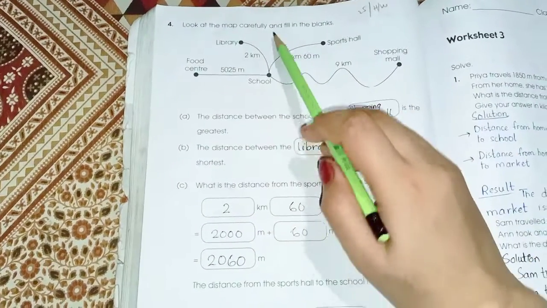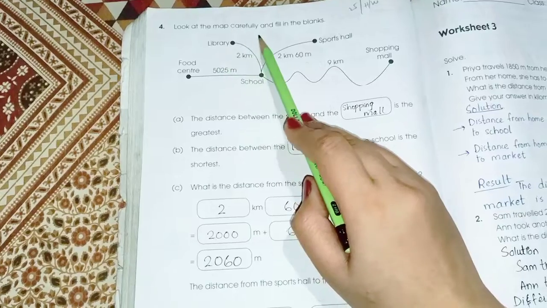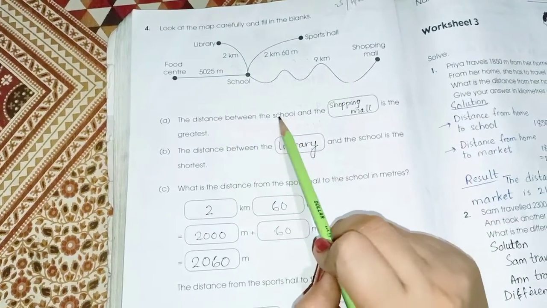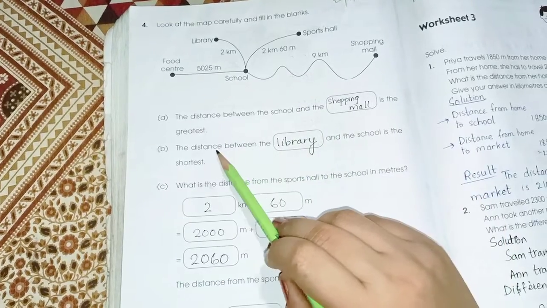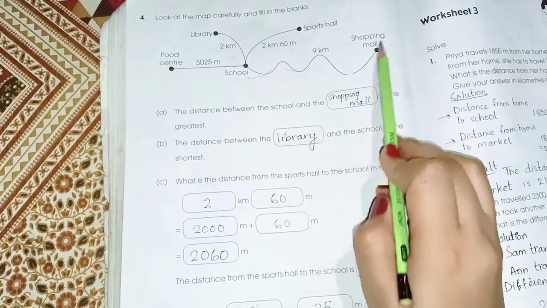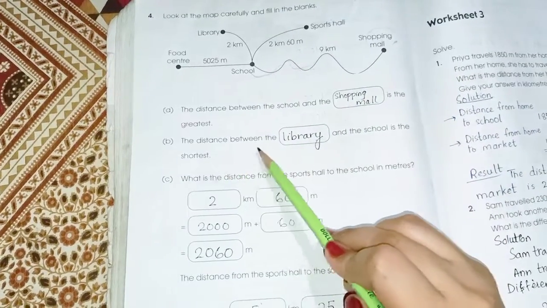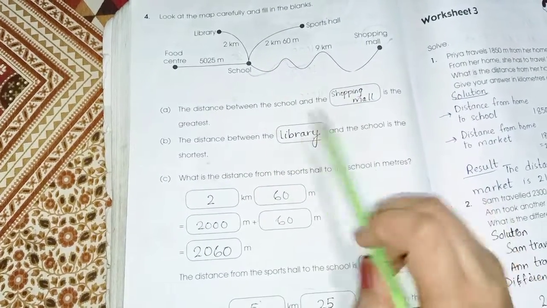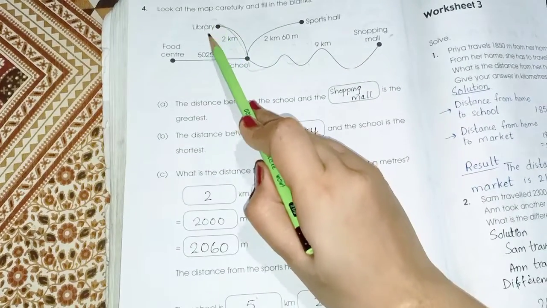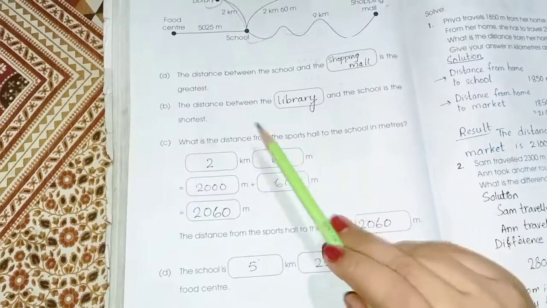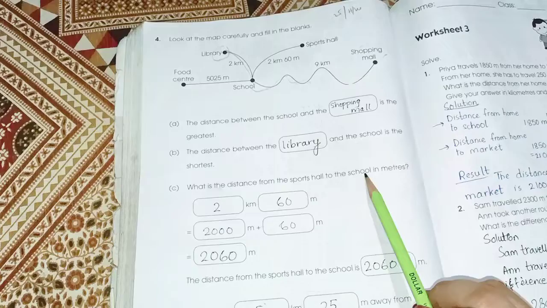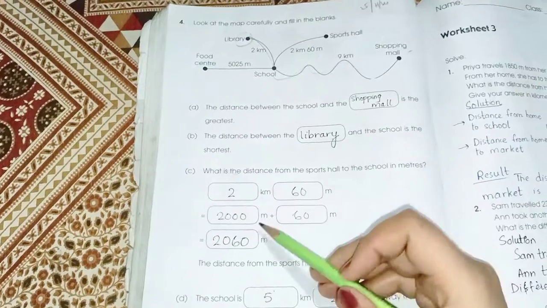Now page number 132. Here we have to solve the blanks. Look at the map carefully. Fill in the blanks. This is the map. So the distance between the school and the dash is greater. So where is the greater distance? The school and the shopping mall. The distance between the dash and the school is shorter. School, and the shorter distance is library.